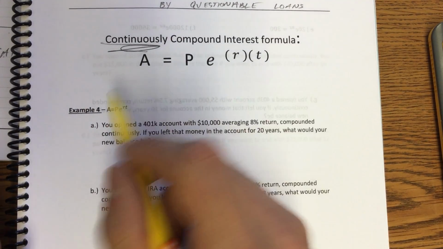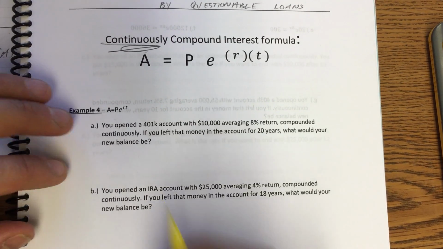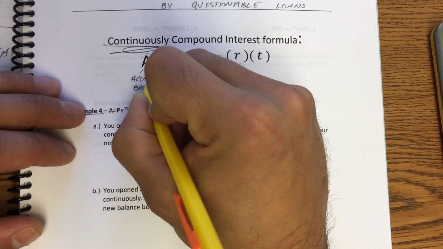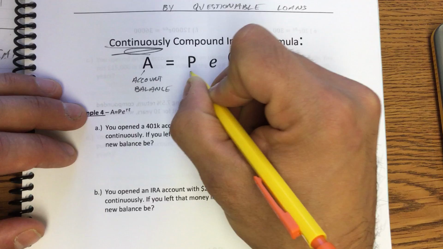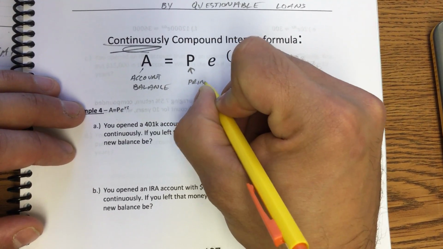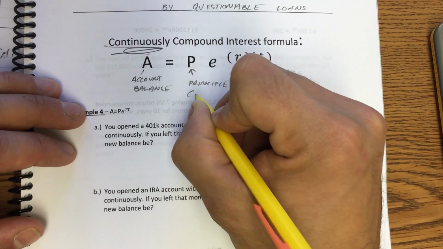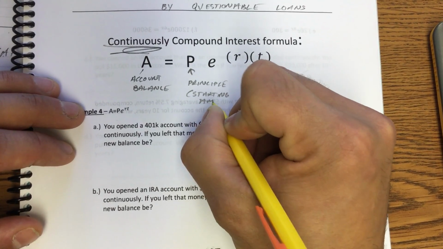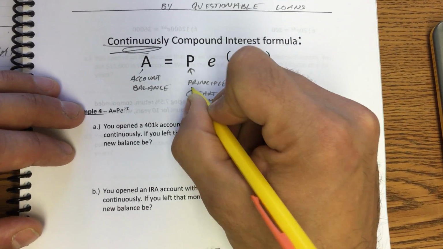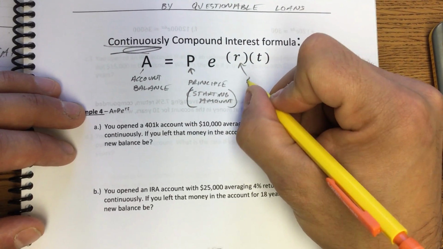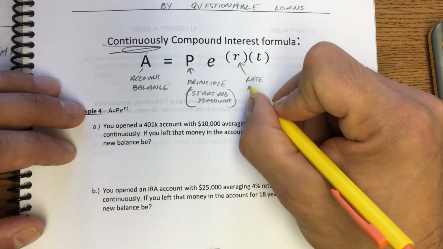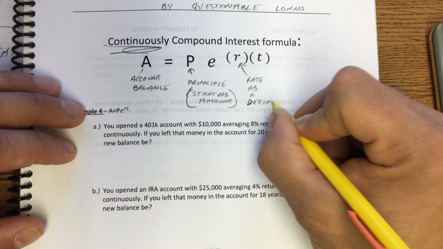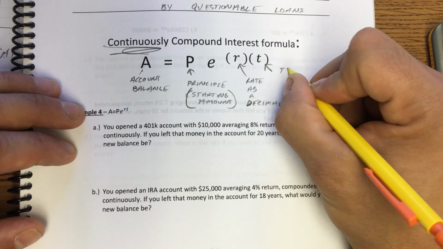Okay, we'll define these variables, and we'll do one of them together, and then we'll go. Okay, A, this is an account balance after all your interest is accrued. P, this stands for principal. That means your starting amount. So how much money you started with. Okay. e is that same e that we've been dealing with, so I won't define that. r is our rate, but it must be as a decimal. If you don't convert it to a decimal, you won't get any of these right, no offense. And t is time in years.